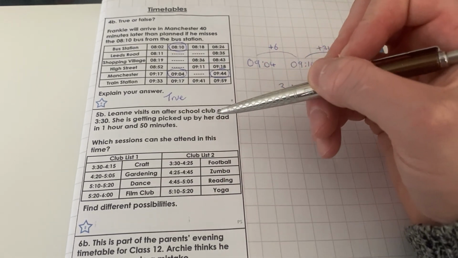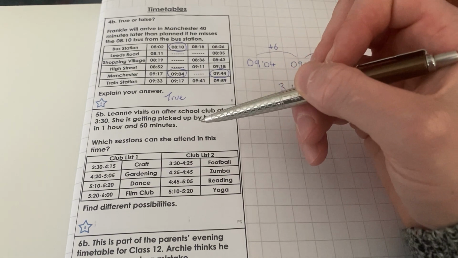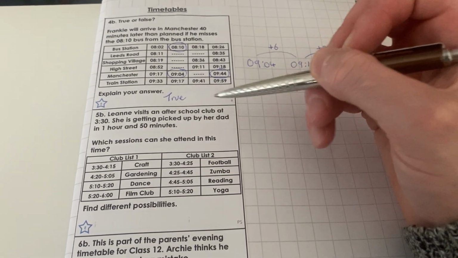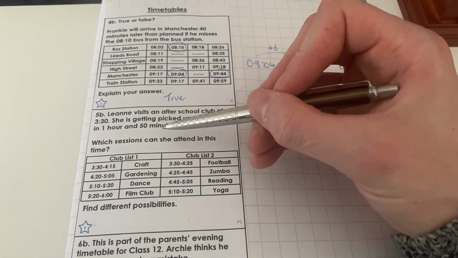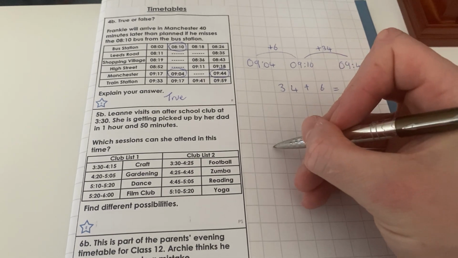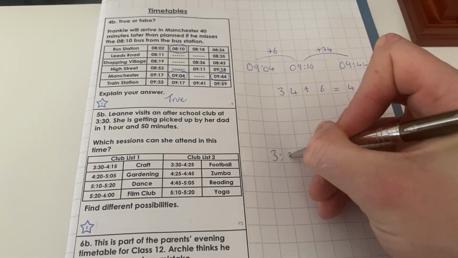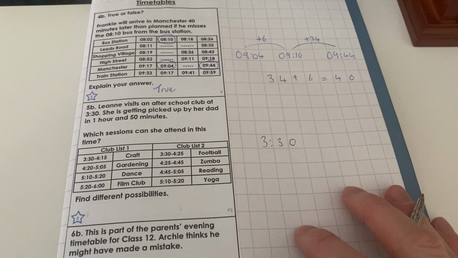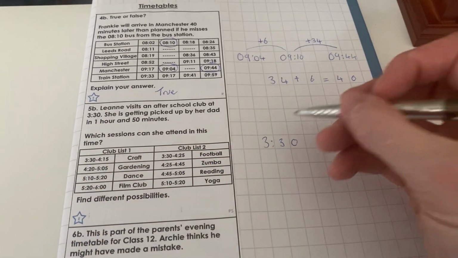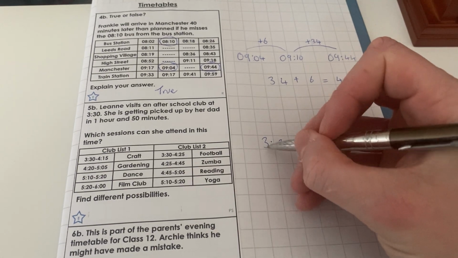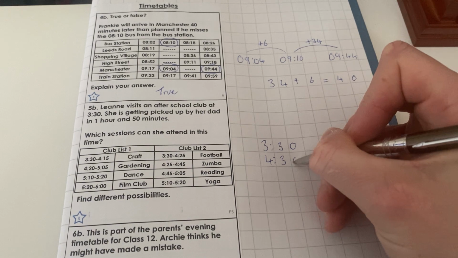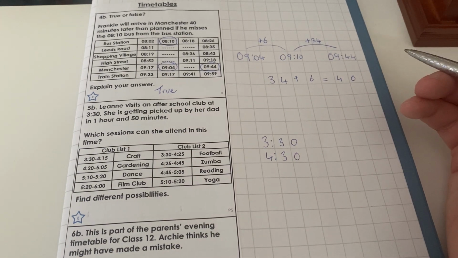Leanne visits an after-school club at 3:30. She is getting picked up by her dad in 1 hour and 50 minutes. So we need to work out what time she will be picked up. So we've got 3:30. We know she's there for at least an hour. We're going to take the hour first. So we add an hour onto this time. So she will be there till 4:30.